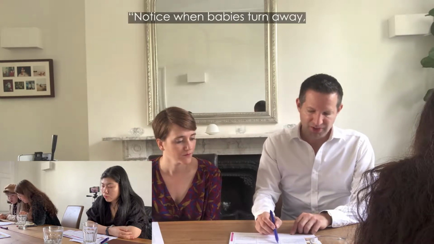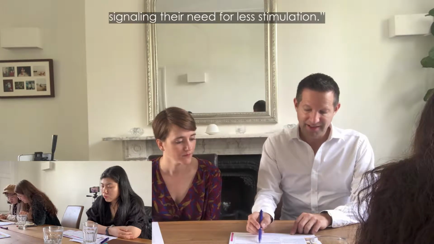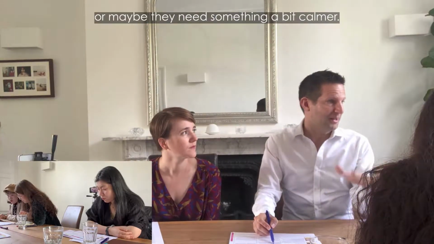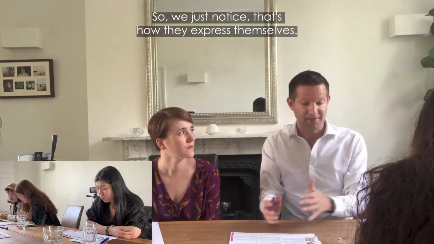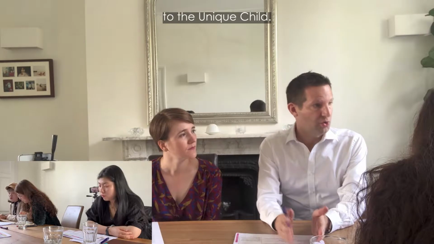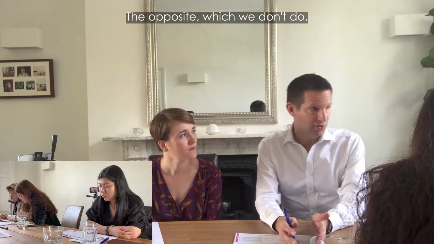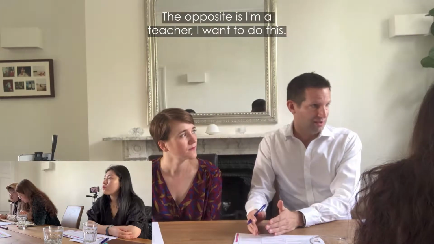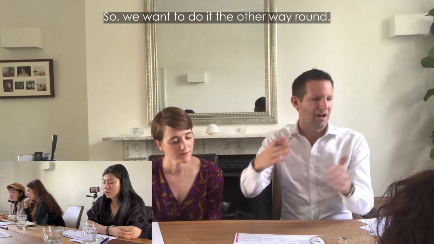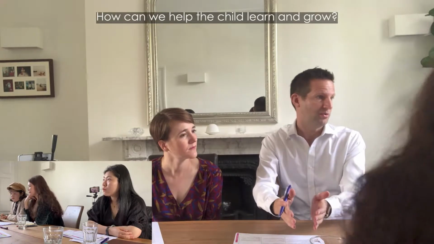The third from the bottom: notice when babies turn away, signaling their need for less stimulation. So maybe they don't like it, or maybe they just need something a bit calmer. So we just notice that's how they express themselves. They can't talk yet, so we notice where they look, how they turn their bodies. And what we're trying to do here is really respond to the unique child. The opposite, which we don't do, is, I'm the teacher, I want to do this, why are you looking away? I'm frustrated as the teacher. So we want to do it the other way around. Understand the child first. What does the child need? How can we help the child learn and grow?